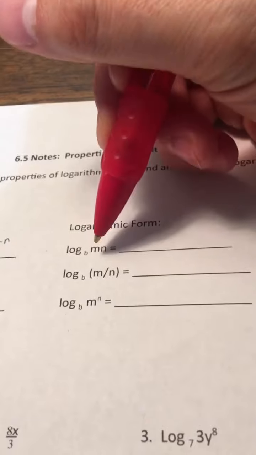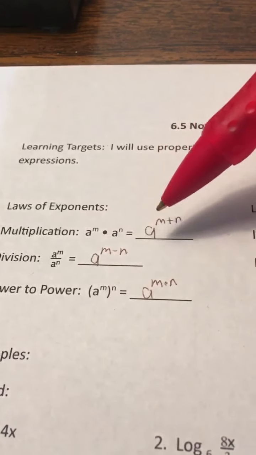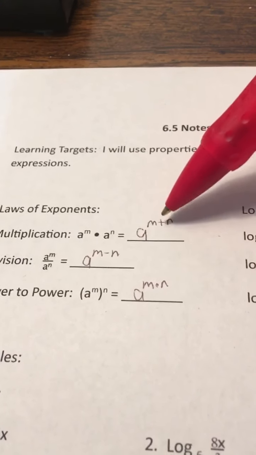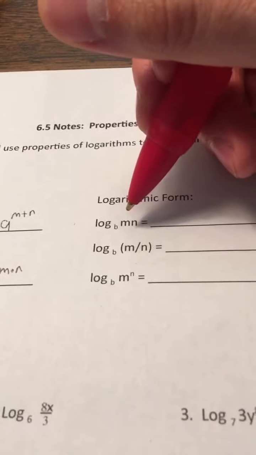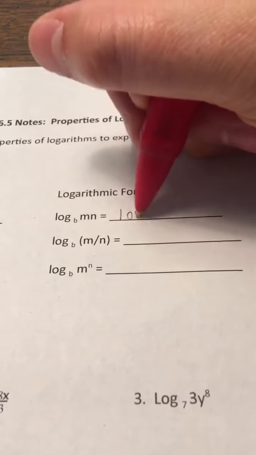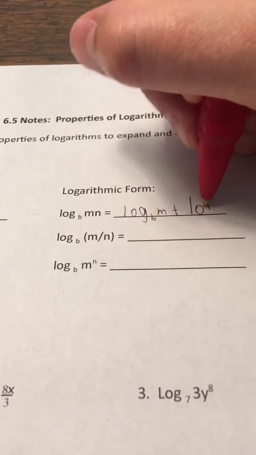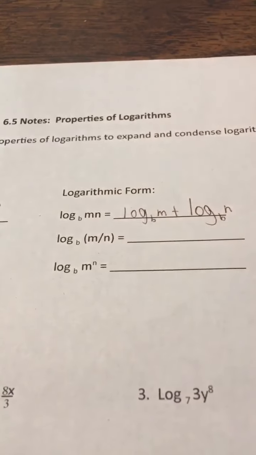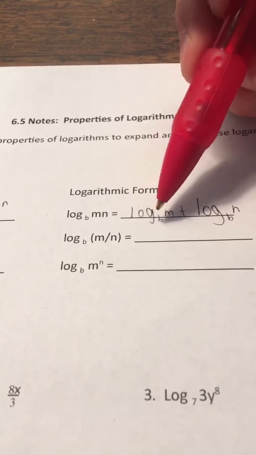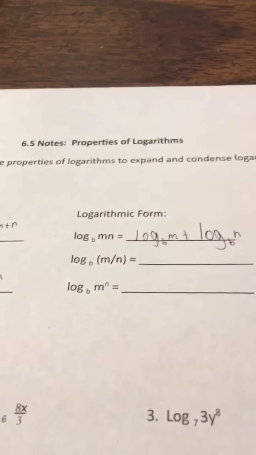So if you look over here, when I have log base whatever of something times something else, going by that same logic, when I have multiplication with two exponents, I could turn it into what kind of problem? Addition. So same thing here. Log base b of m times n, I can rewrite this as log base b of m plus log base b of n. Now you notice I didn't write it as log base b of m plus n. It's two separate logs: log base b of m plus log base b of n.